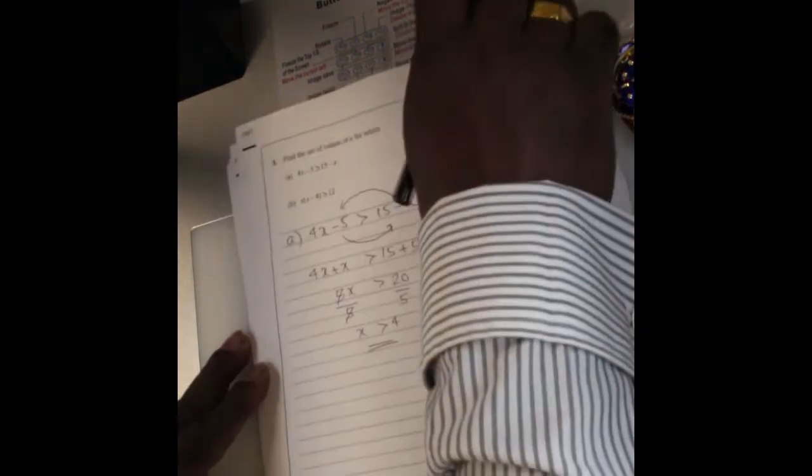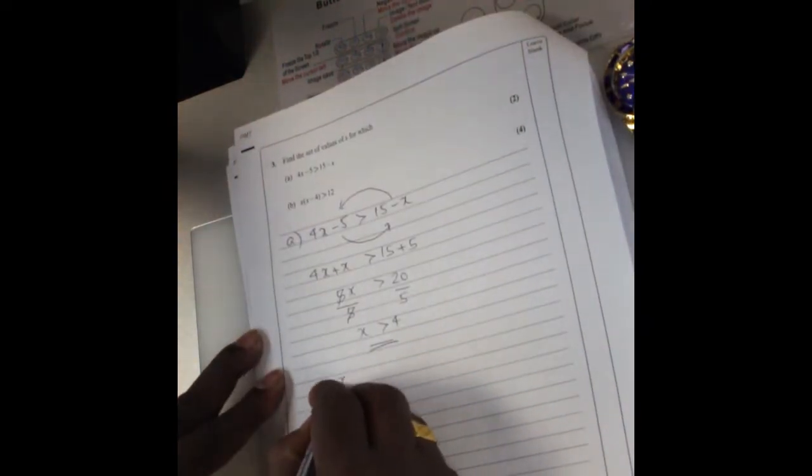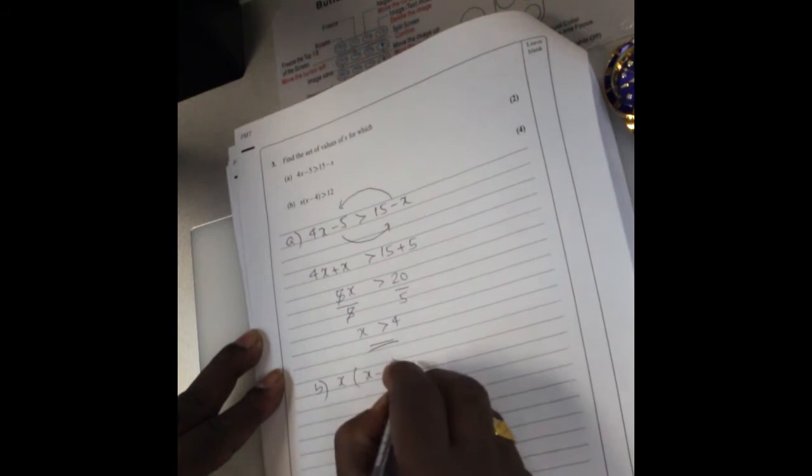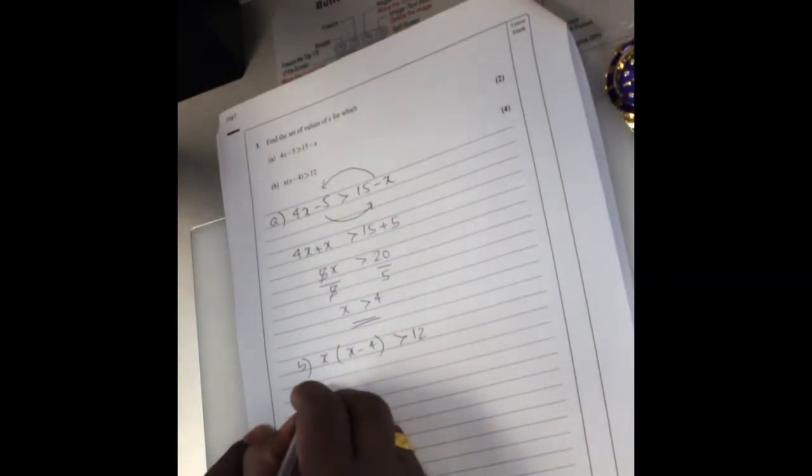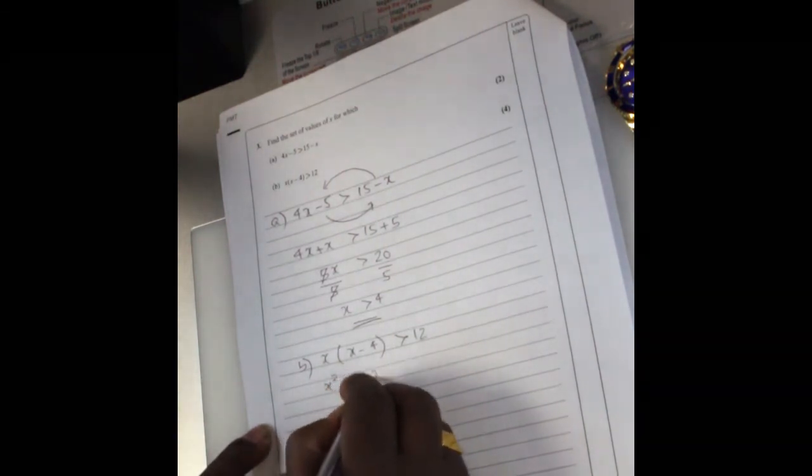Then I'm looking at part B: x open bracket, x minus 4, greater than 12. First I have to expand the bracket. When you expand the bracket, it becomes x squared minus 4x.